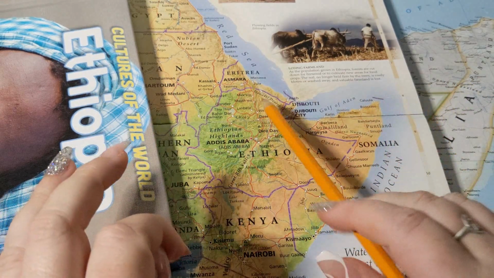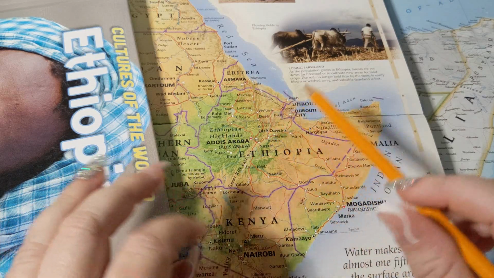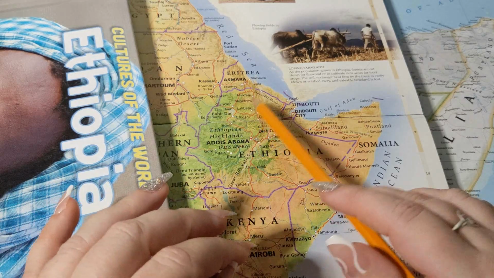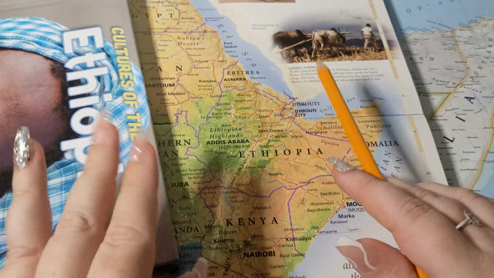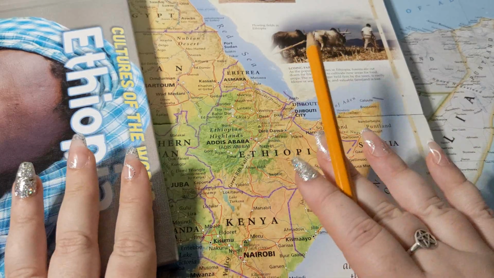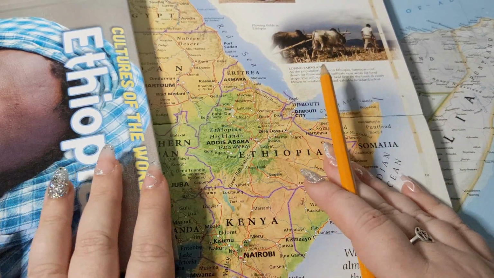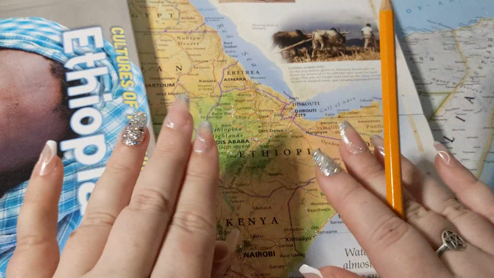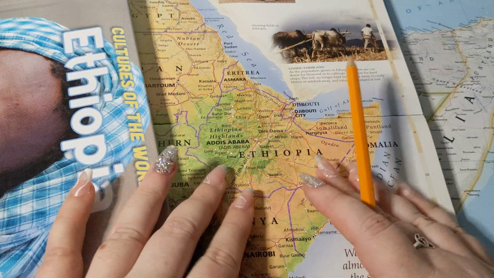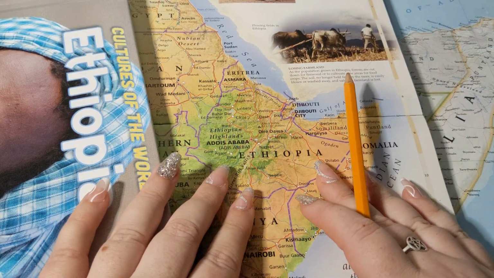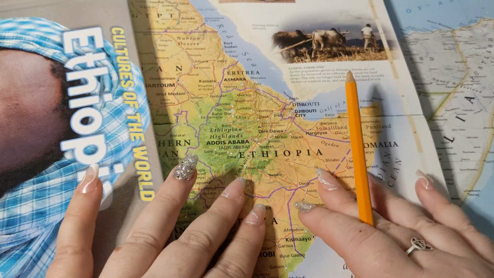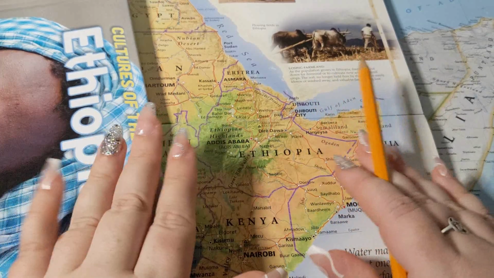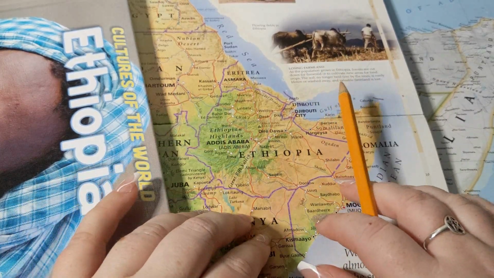After Aksum was invaded and ransacked, the survivors moved down to Lalibela, and it became the Zagwe dynasty. That one would be overthrown by the Solomonic dynasty, which is the important one we're going to mention here. They ruled from 1270 to 1974, so very important in Ethiopia's history. They were called Solomonic because they claimed to be descended from King Solomon and the Queen of Sheba. So not just like a powerful empire, but a religious aspect to it too.